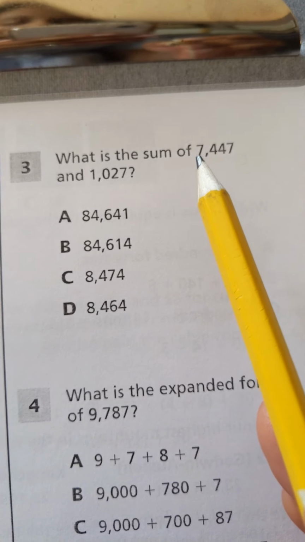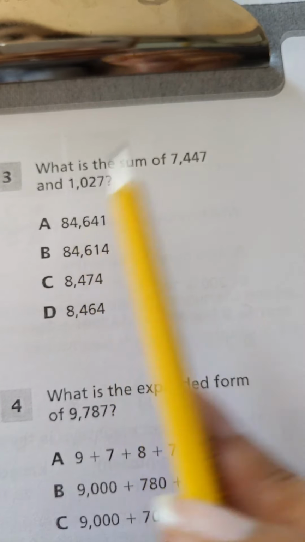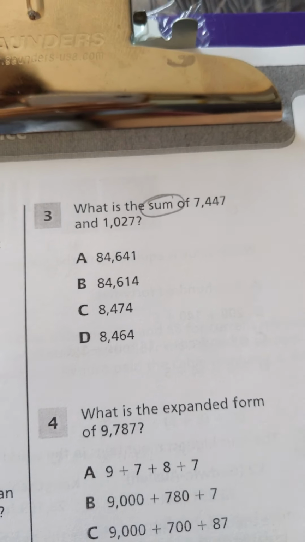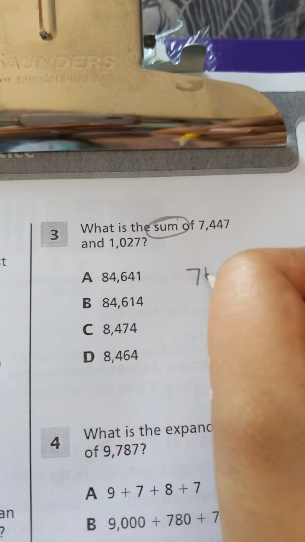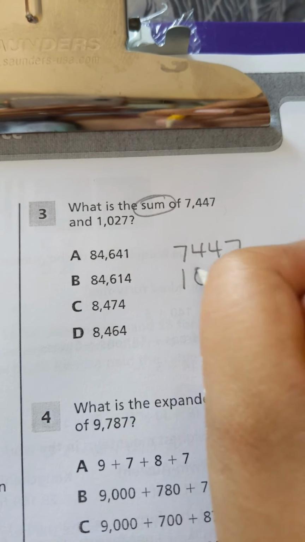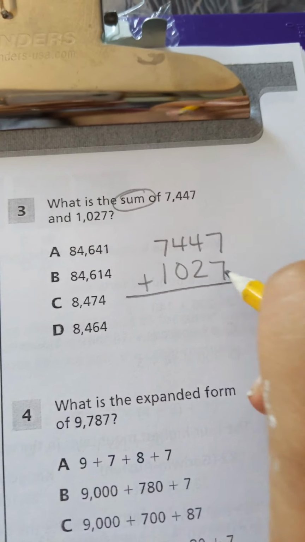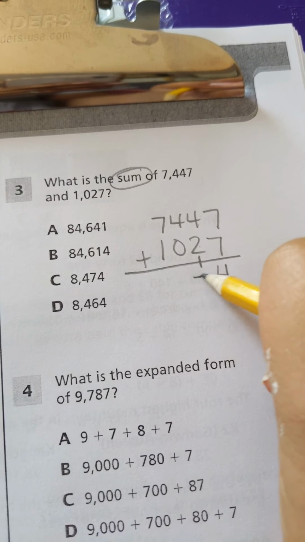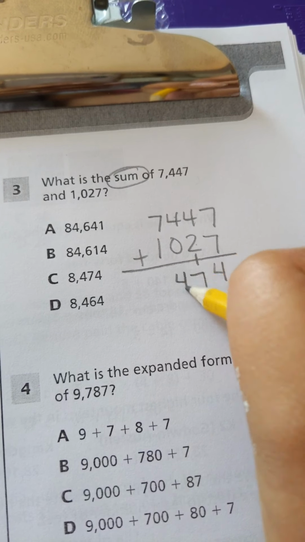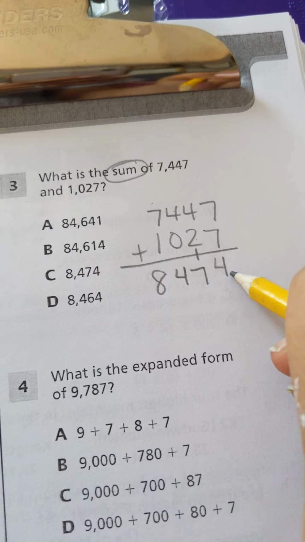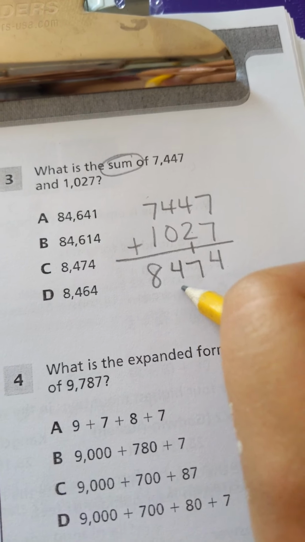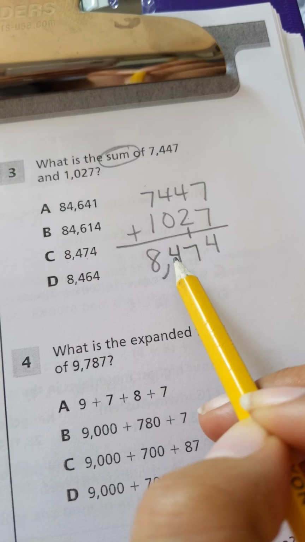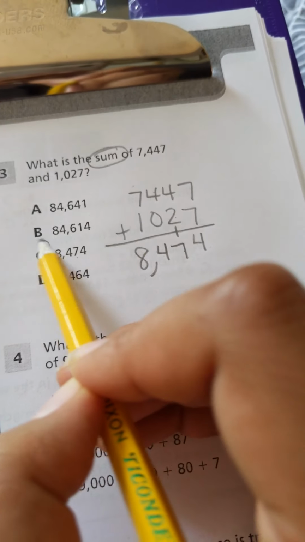What is the sum of 7,447 and 1,027? We know that sum is a key word to add. Seven plus 7 is 14. Put down the 4, carry the 1. 4 plus 2 is 6, and 1 more is 7. 4 and 0 is 4. 8. 1, 2, 3, comma. 8,474.